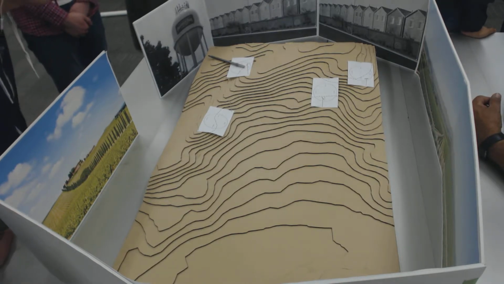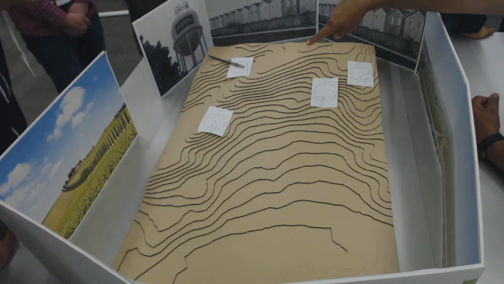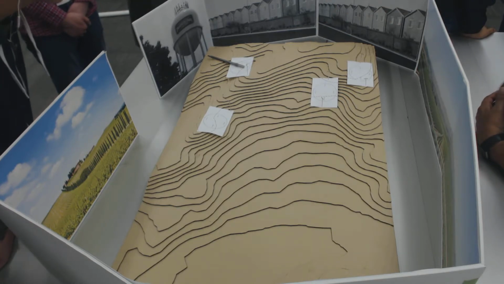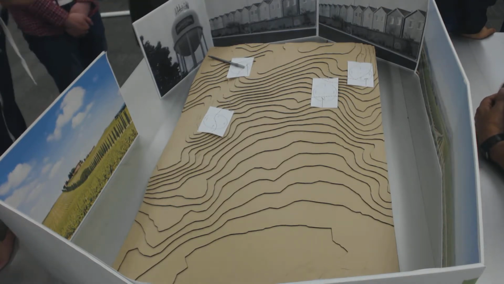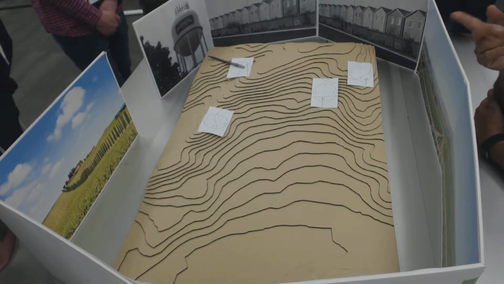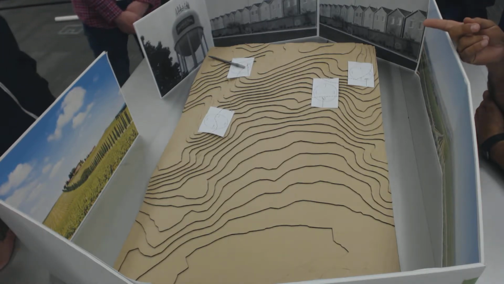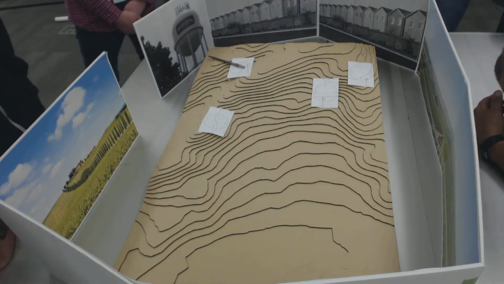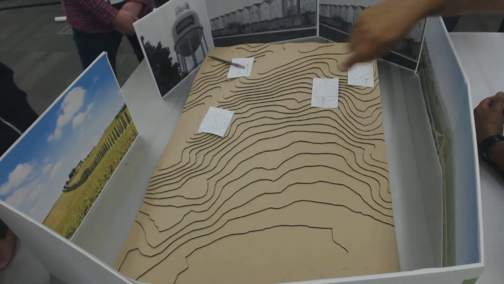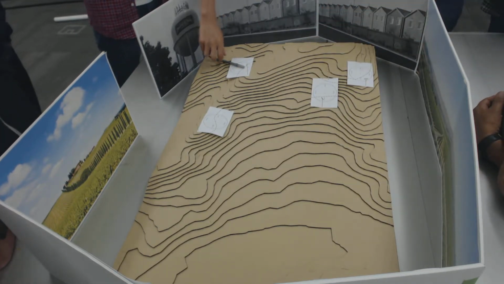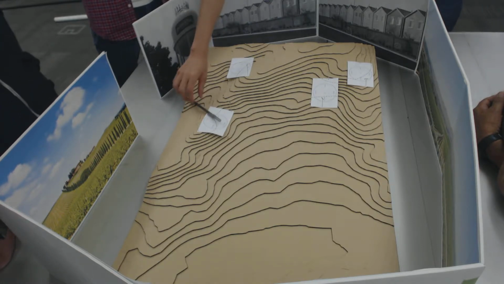200? 200 is nearer 180. 300. Oh, it could be 300, it could be 290. Okay. So that is site B, correct? All right. Now somebody take the pencil and move it over to site A and point it right at the water tower.